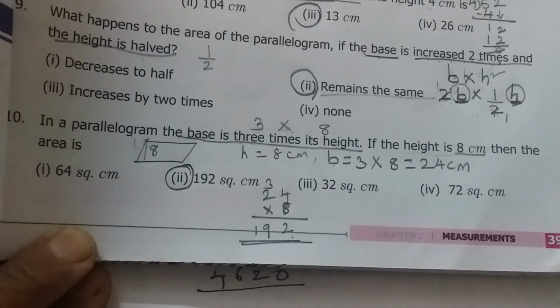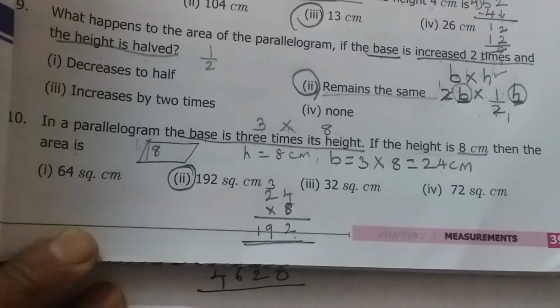So with this, we come to the end of this exercise. I hope you all have understood and become thorough with area and perimeter of the parallelogram. Please go through the formula every day and also the tables.